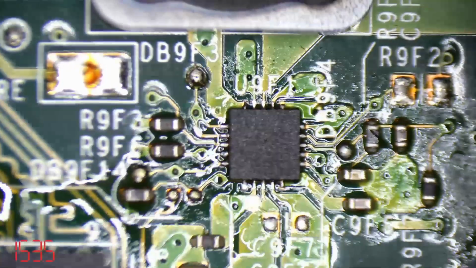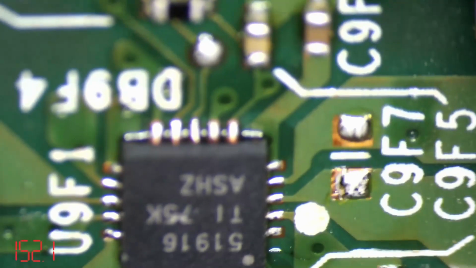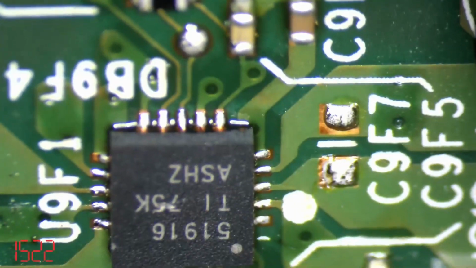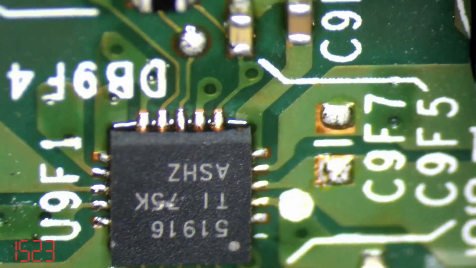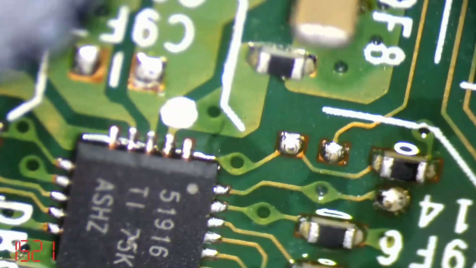That should be that back on. We'll check and make sure we've got good alignment. Good alignment there. We only need to check two sides for good alignment. And good alignment there.